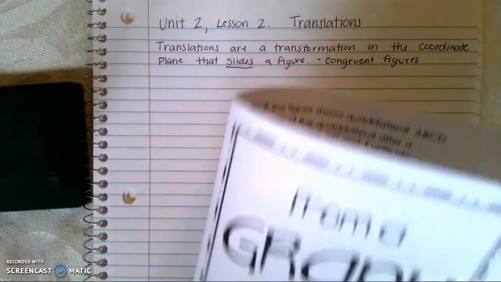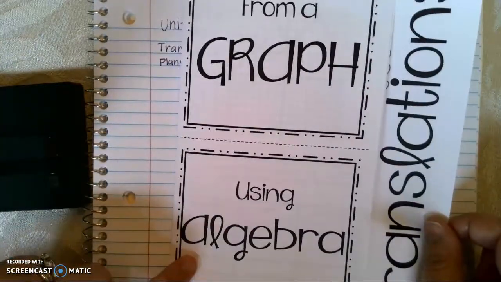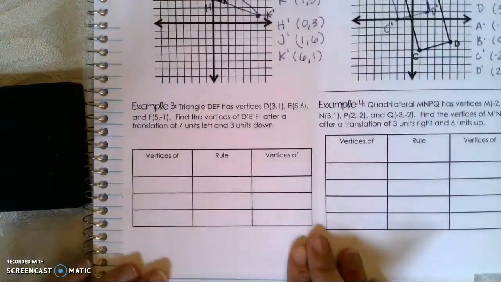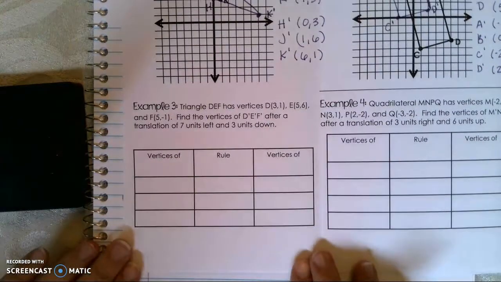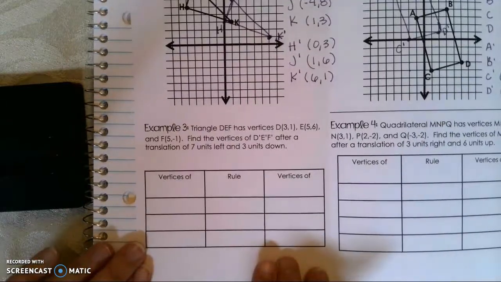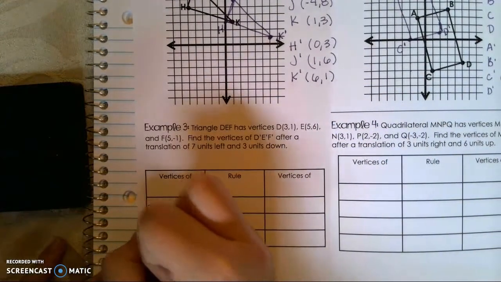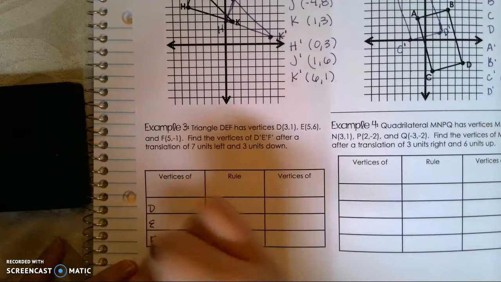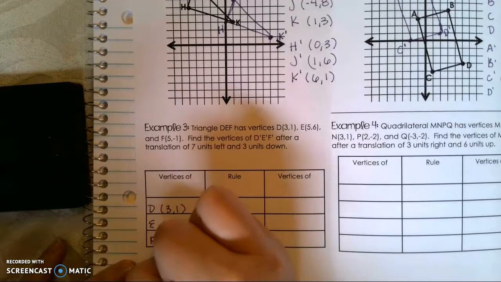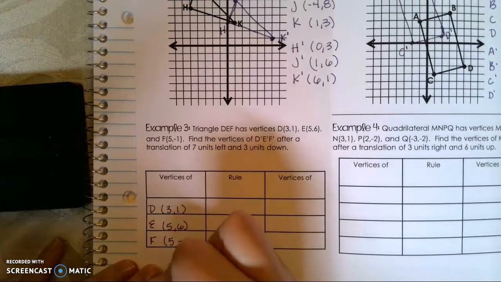There is a second way that you can do translations. We did from a graph already. You can also do it using algebra. So in example 3, it says that we have triangles DEF, and then we're doing a translation 7 units left and 3 down. So the first thing we're going to do is write down our coordinates, D, E, and F. D is at 3, 1, E is at 5, 6, and F is at 5, negative 1.